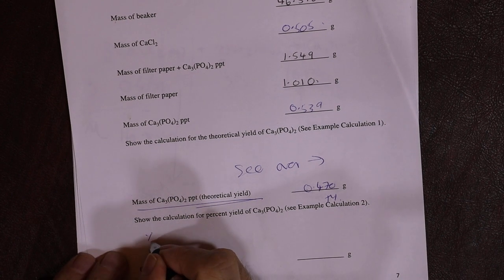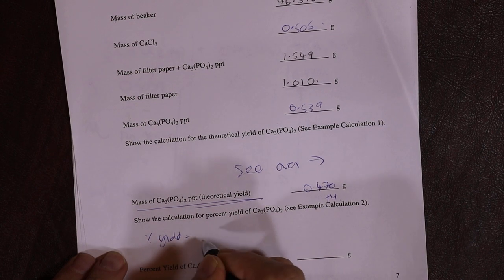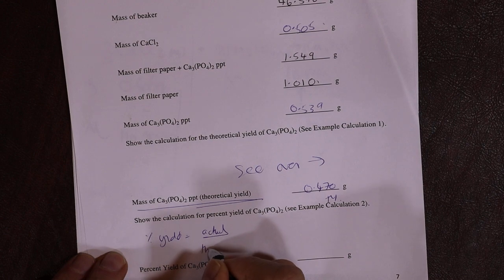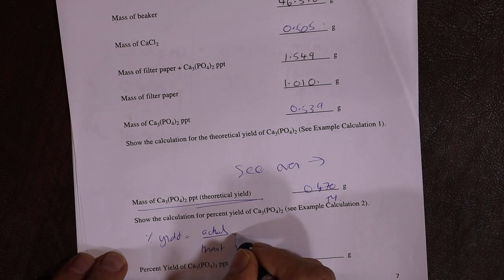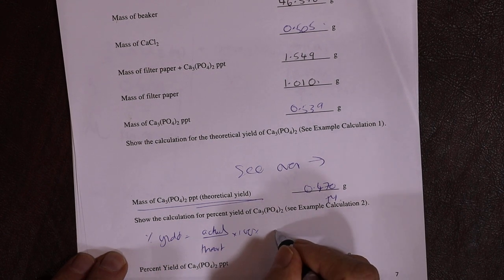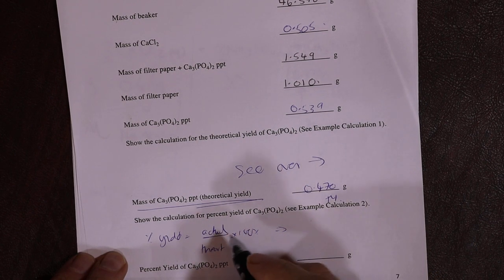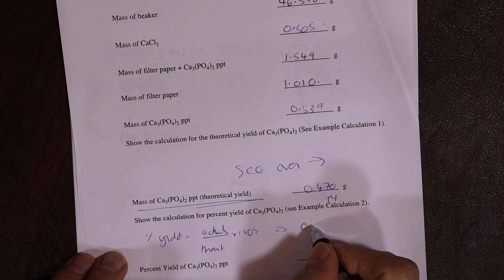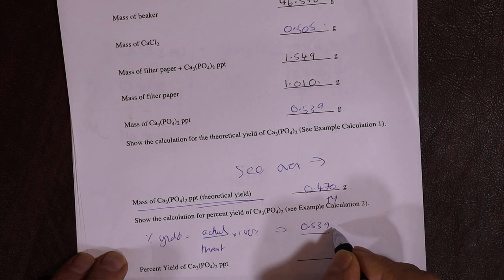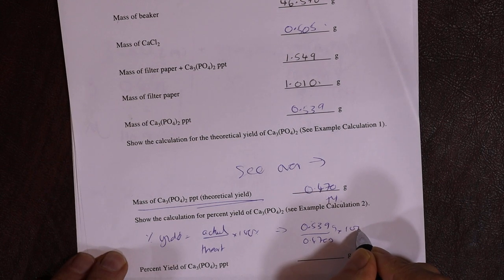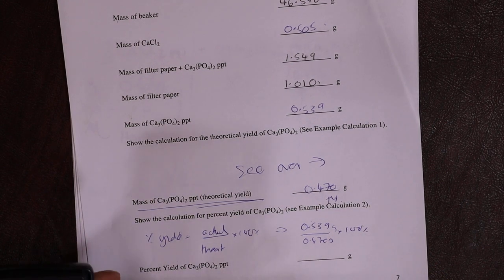So the percent yield is the actual, what you got out of the oven, over the theoretical, what you should have got, times 100 for a percent, which equals actual 0.539 grams over theoretical 0.470 grams times 100 for a percent. It's going to be over 100, but what is it?